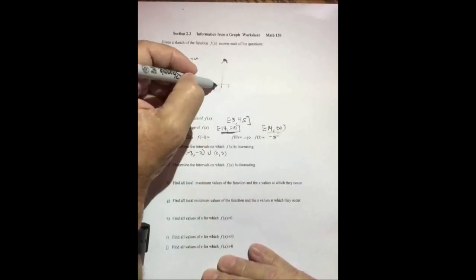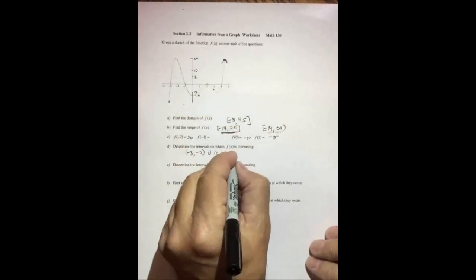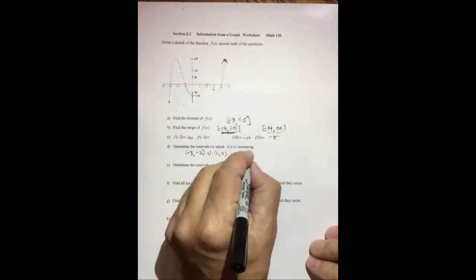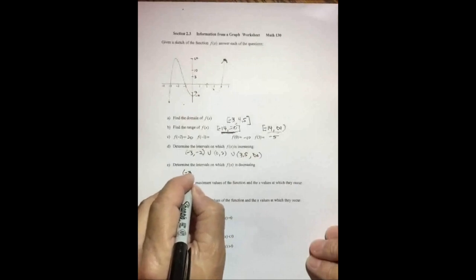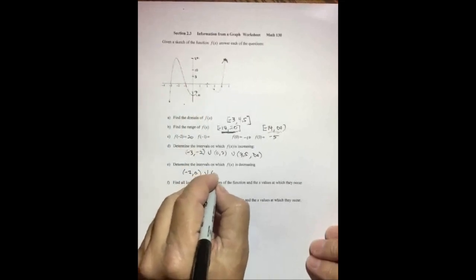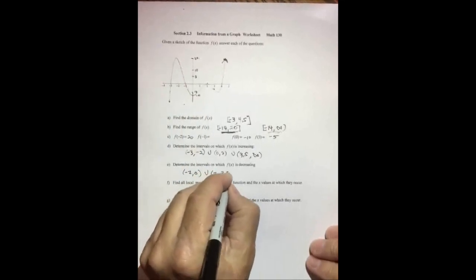And then maybe from, see, look, we have to guess. I'm going to guess 3.5. And it looks like infinity. Intervals where it's decreasing, well, that would be from -2 to 0, right? And then it looks like it's decreasing from 2 to 3.5.